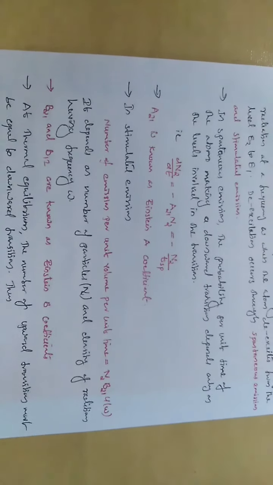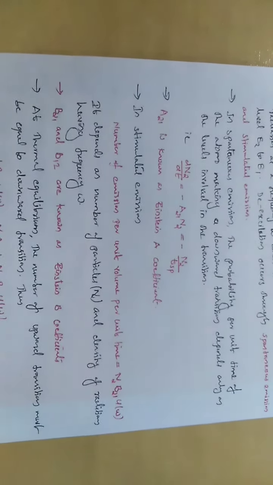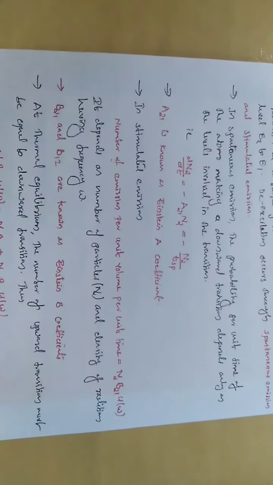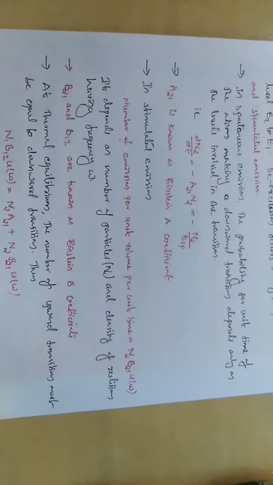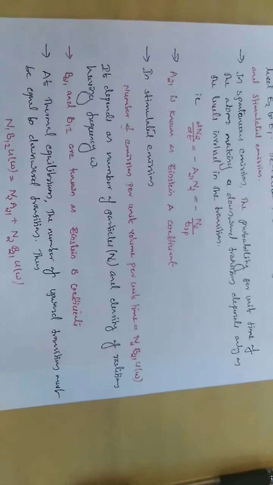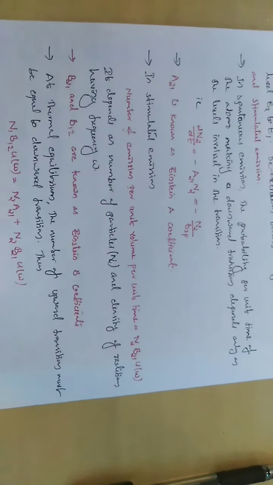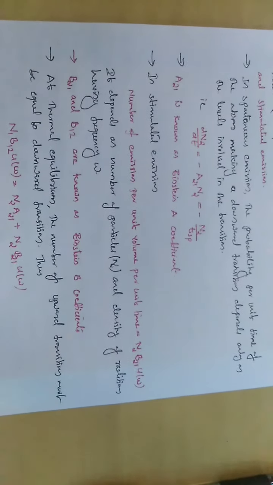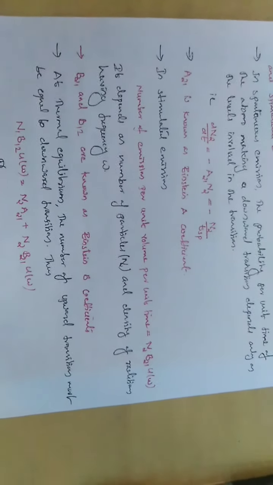tau sp. A21 is known as the Einstein A coefficient. In stimulated emission, the number of emissions per unit volume per unit time equals N2 B21 U of omega. It depends on the number of particles N2 and the density of radiation having frequency omega. B21 and B12 are known as Einstein B coefficients.